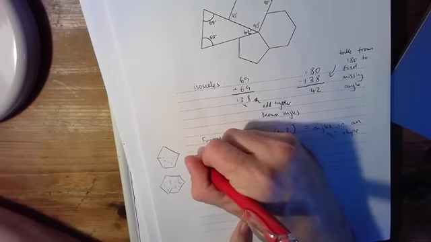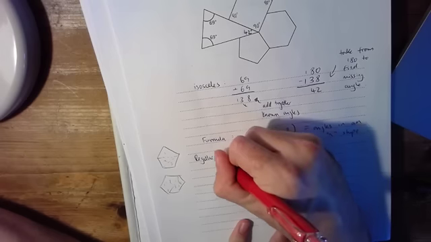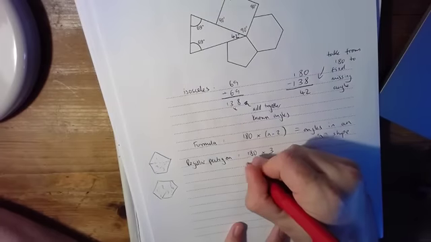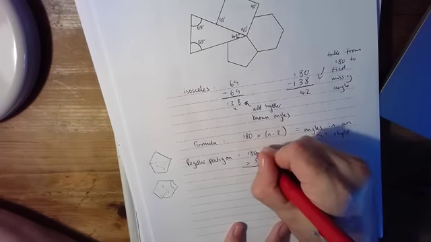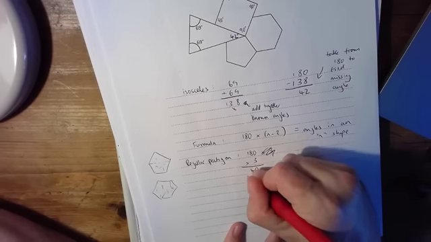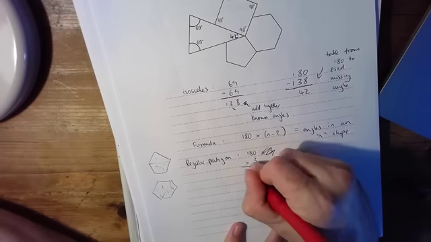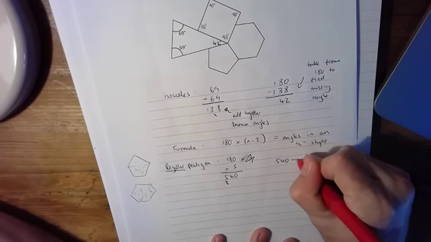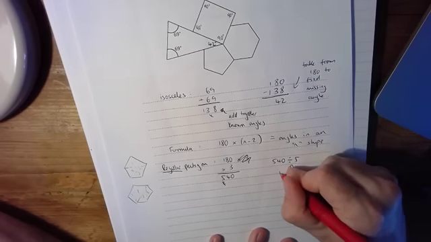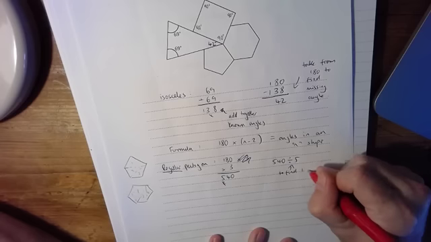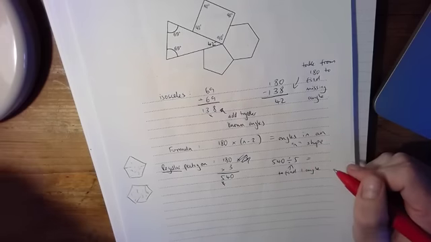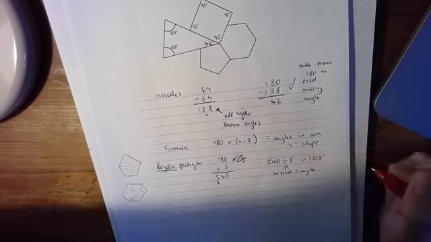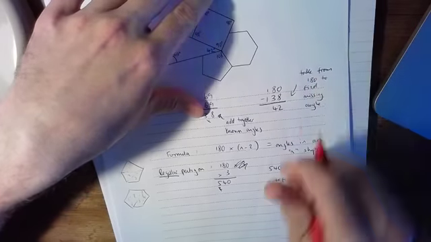Okay, so regular pentagon would be 180 times by 3. If need be, set it up like this instead. 0 times by 3 is 0, 8 times by 3 is 24, 1 times by 3 is 3, add the 2 is 540. But the word regular means all the angles are the same. So I would do 540 divided by 5, and I just state here to find one angle. How many 5s go into 500? 100, and then 5s into 40 is 8, so it's 108 degrees. So I know that is 108 degrees.